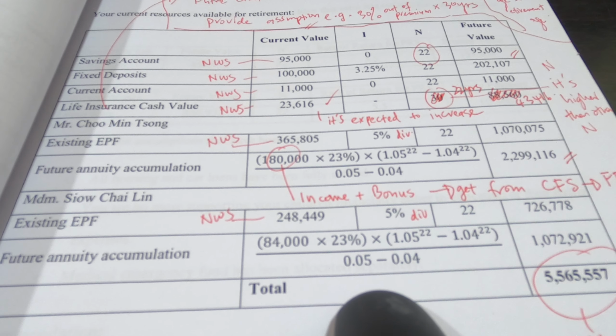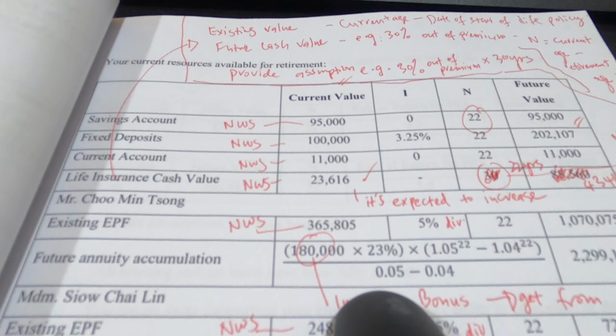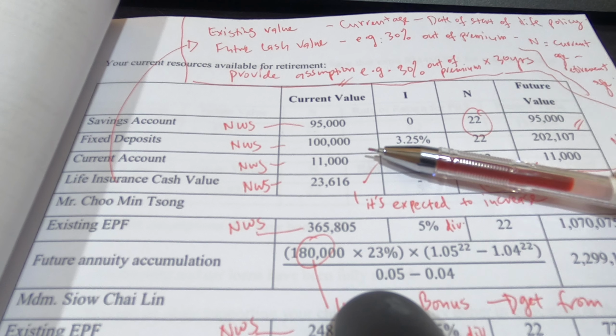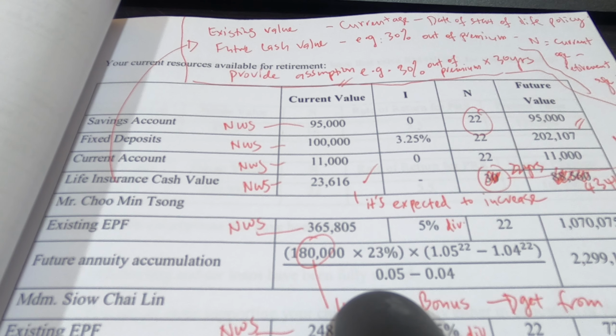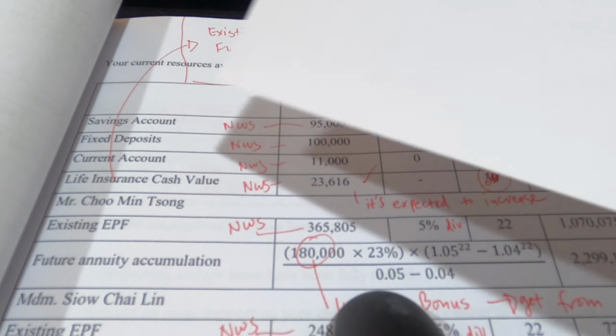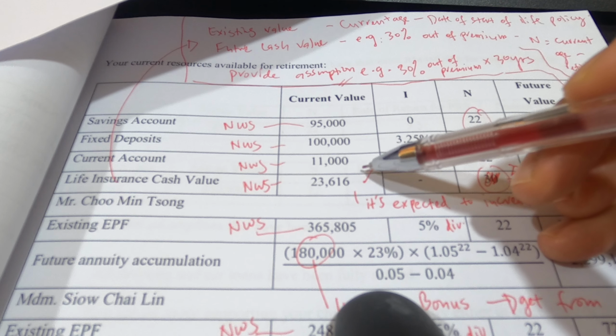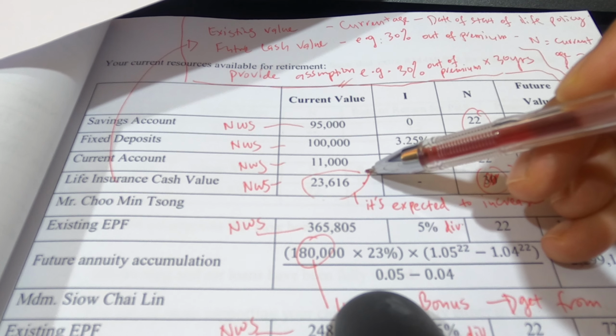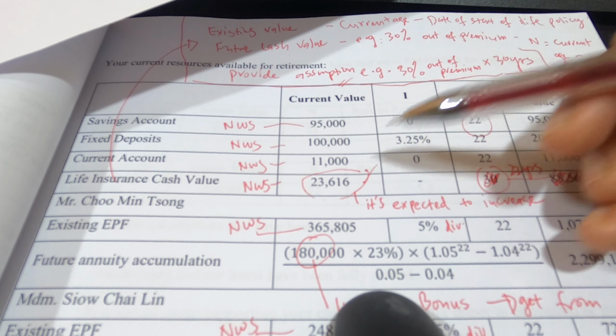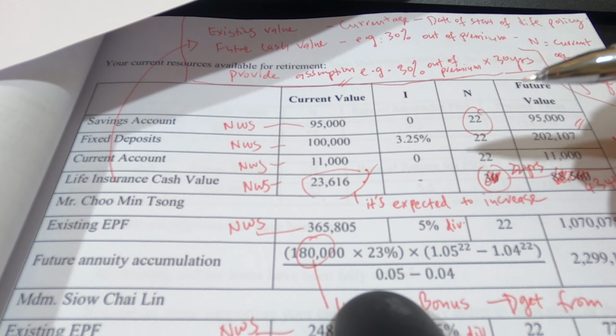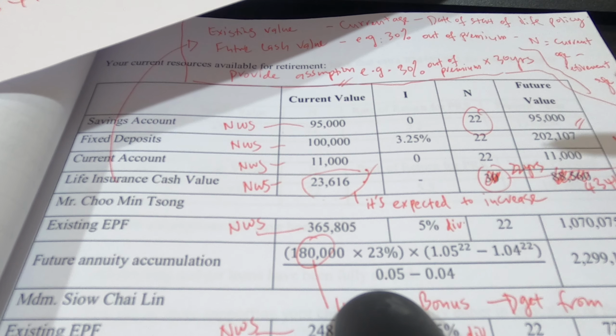Next, I would like to explain life insurance cash value. Life insurance cash value is a bit complicated, but it's okay, take it easy. This figure, 23,616, is from your net worth statement.